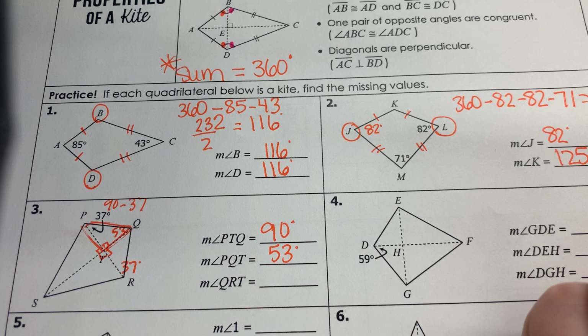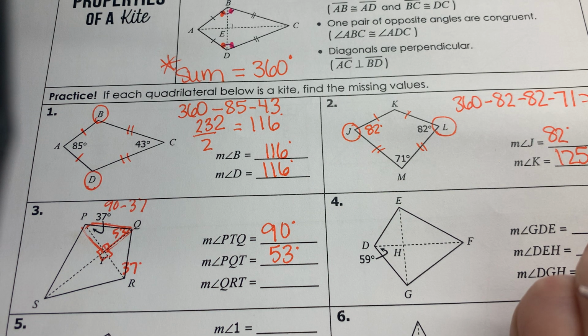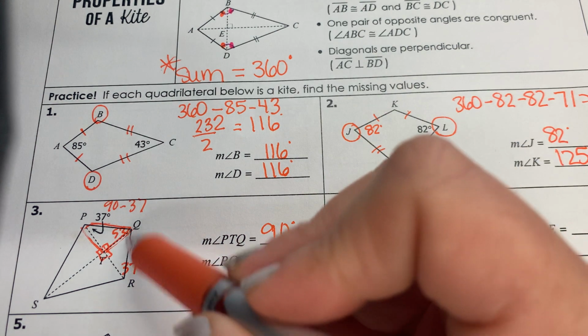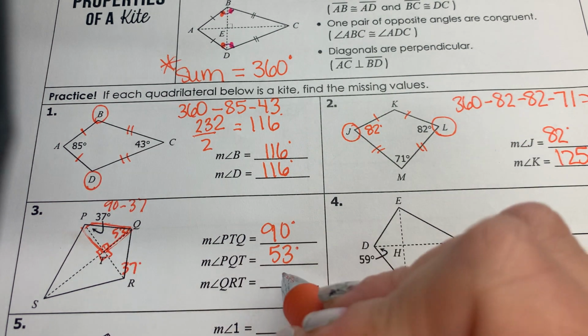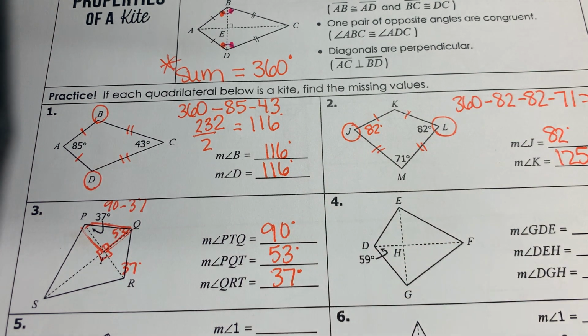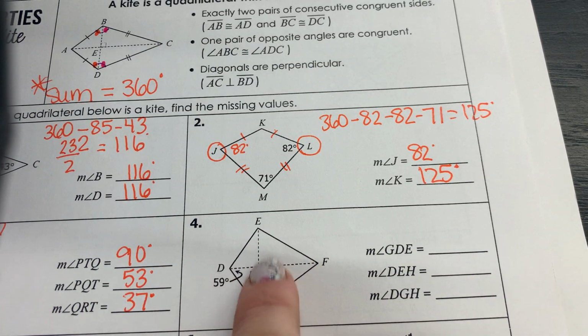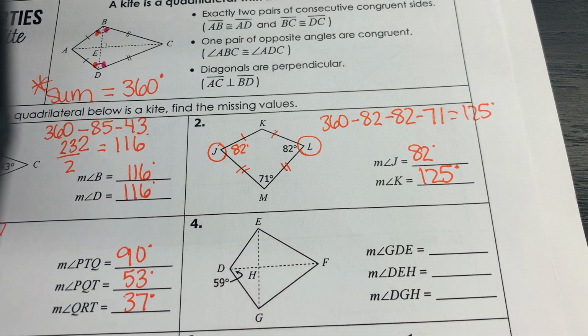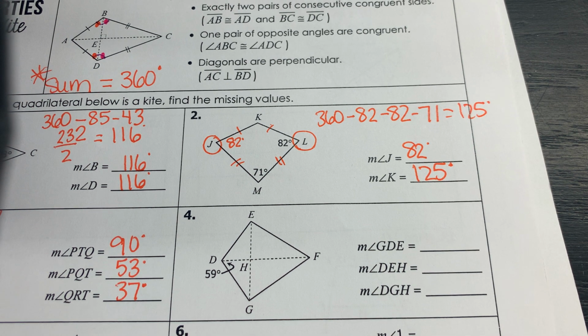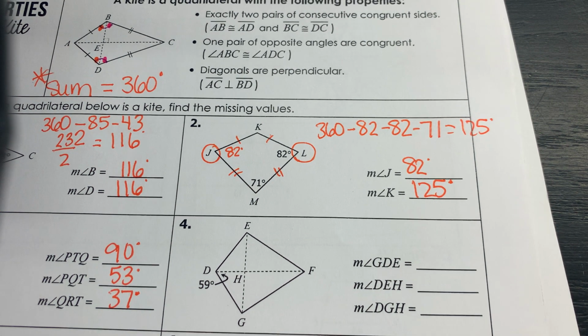And then QRT, we've already got that written in there, is 37 degrees. On a kite, you use a lot of triangles, things that you know about triangles. When you see those little diagonals dashed in there, you have to use it.